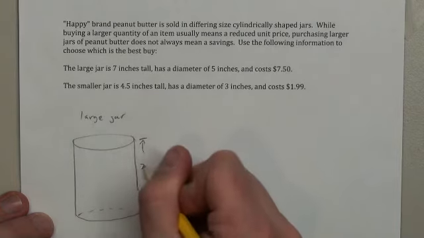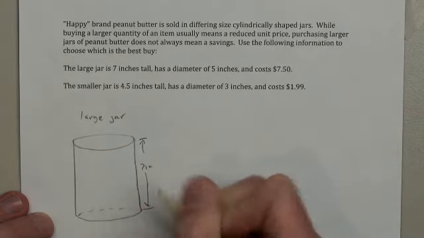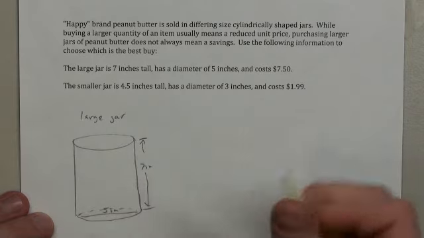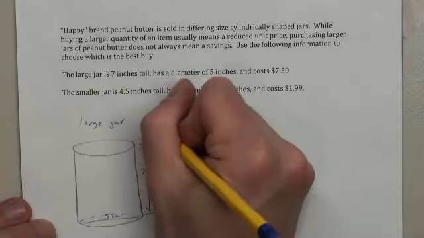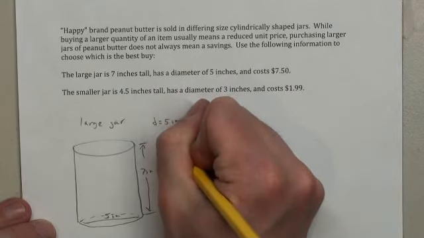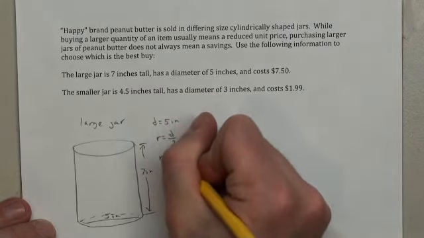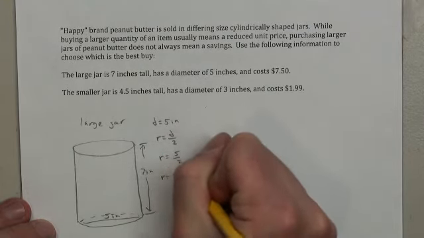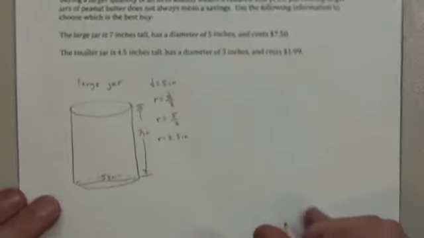7 inches tall, diameter is 5 inches. So, diameter equals 5 inches, radius is diameter over 2, radius equals 5 over 2, radius equals 2.5 inches, right?